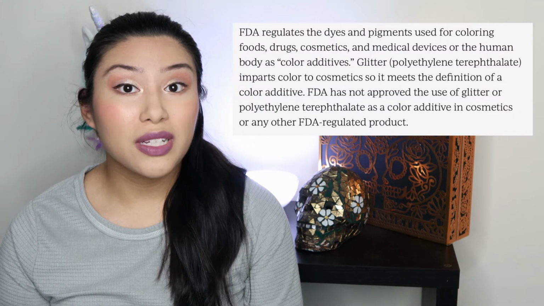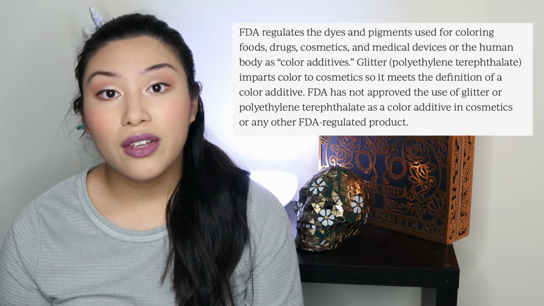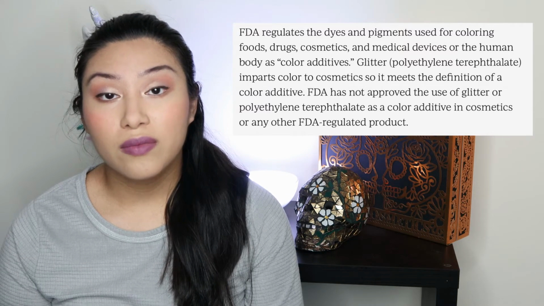The reason why I'm not considering glitter its own category in terms of eyeshadow finishes is because glitter is really not meant for the eye area, and you can cut your corneas if you're not careful.